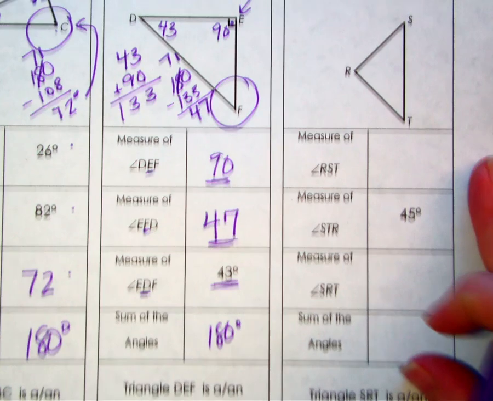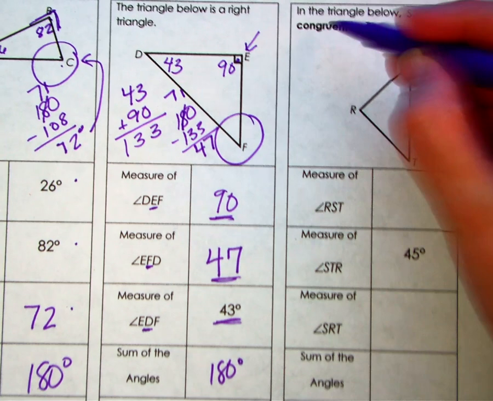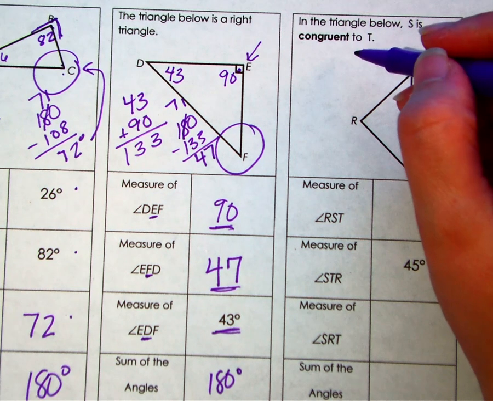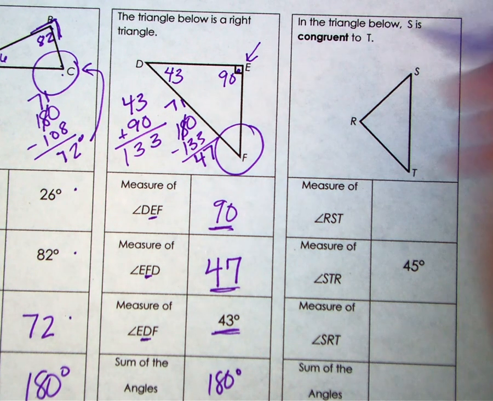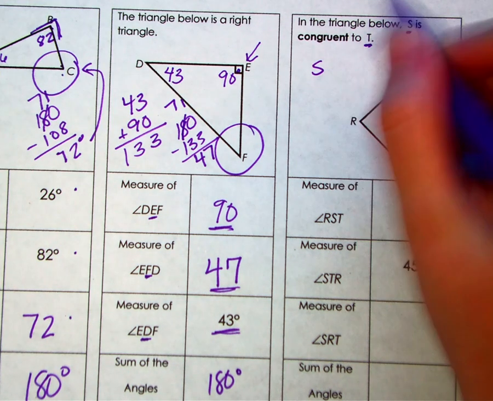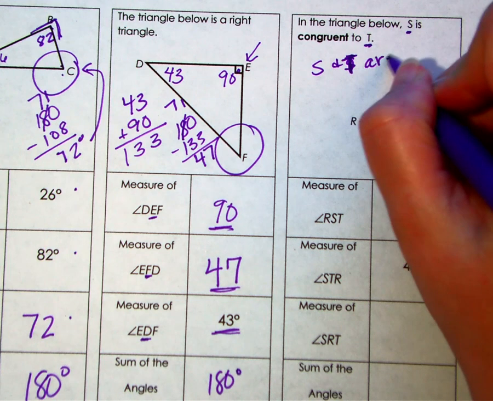Okay, and then this last question, this was the one that more people struggled with, especially if you didn't know that word congruent. If you weren't comfortable with that word congruent yet, then I could see why people would miss it. So in the triangle below, S is congruent to T. So that means S and T are the same.